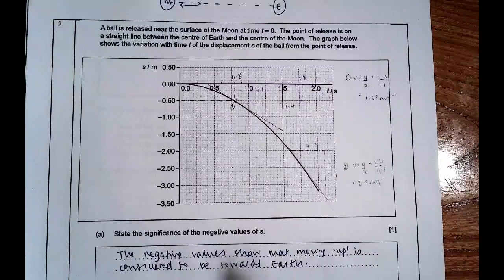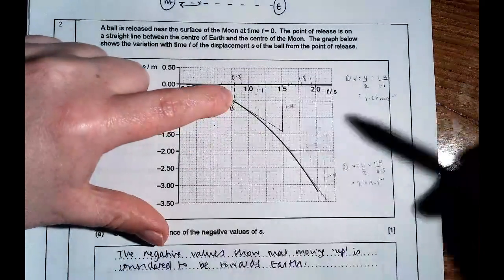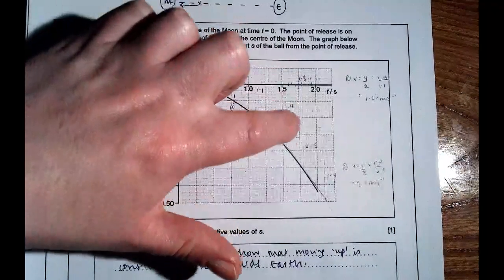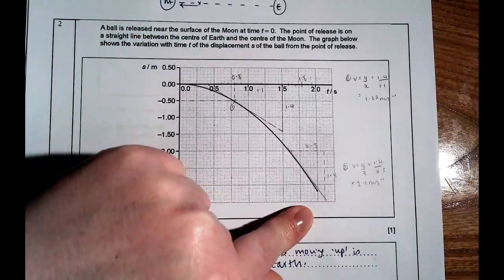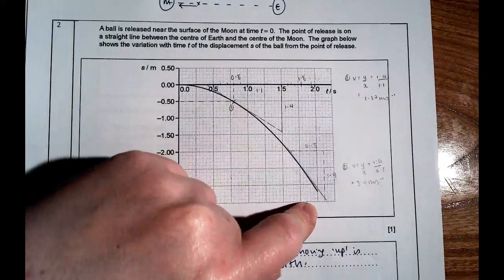Okay, and so what you then need to do is sometime later draw another tangent again. So at 1.8, if you track down, I then drew another tangent and I calculated the gradient again, and I got 2.8 meters per second.